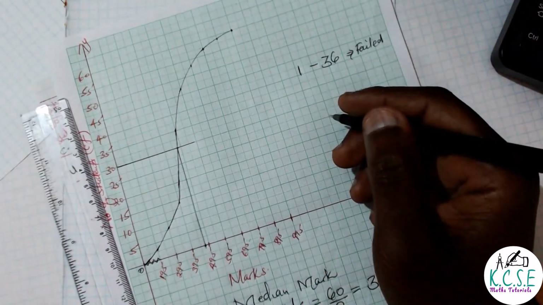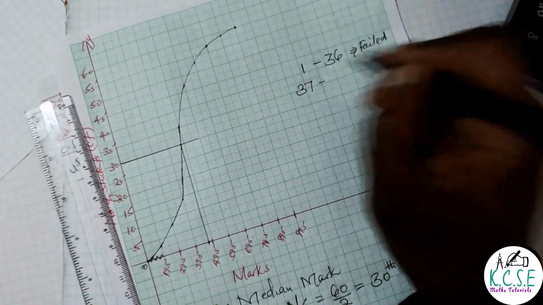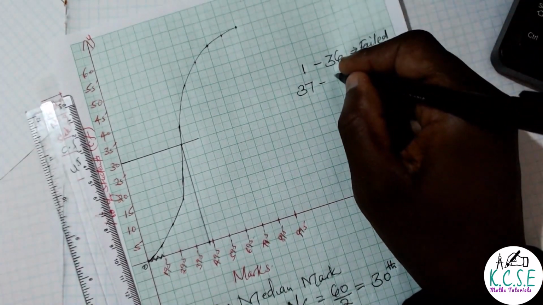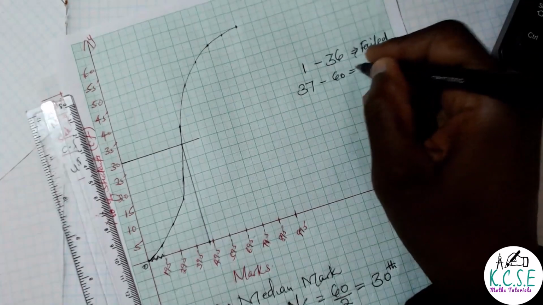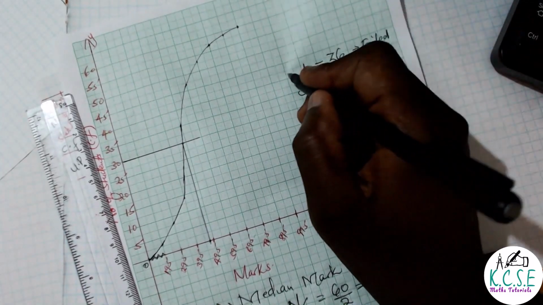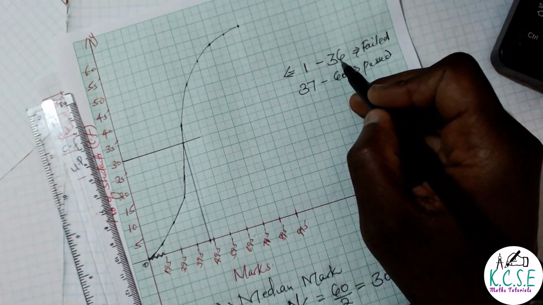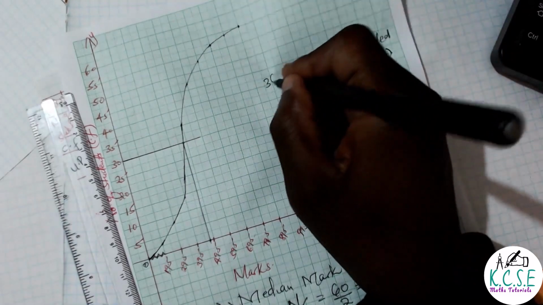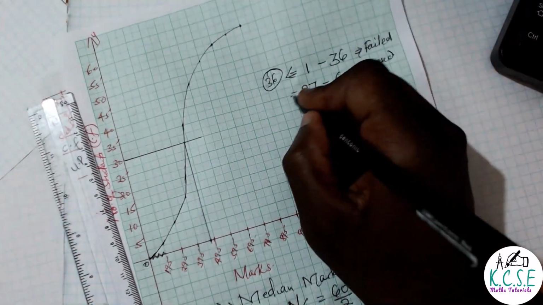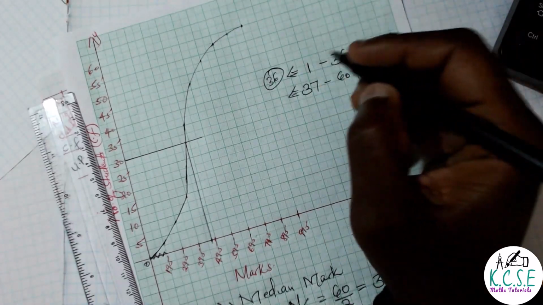Then from the 37th student up to the 60th student, these are the ones who passed. So from the first to the 36th we have 36 students who failed, and from the 37th to the 60th student, these 24 students passed.